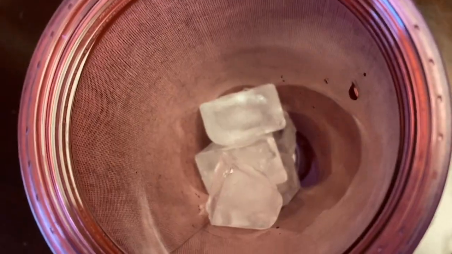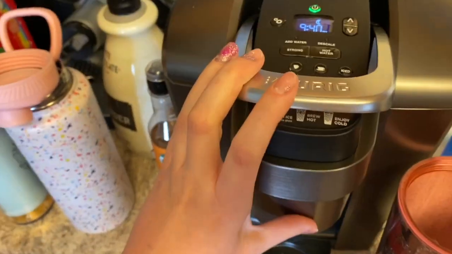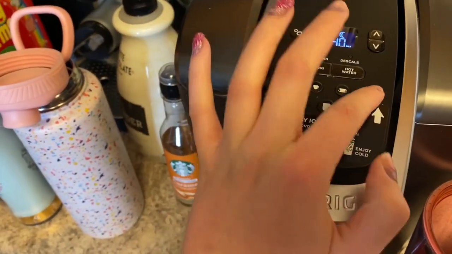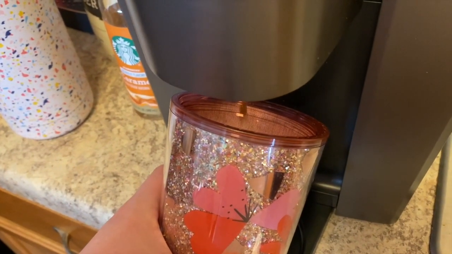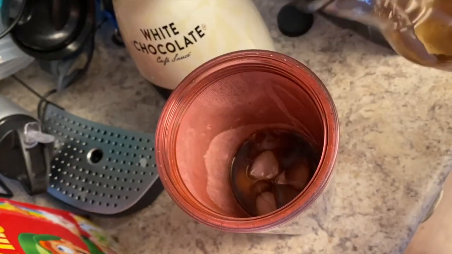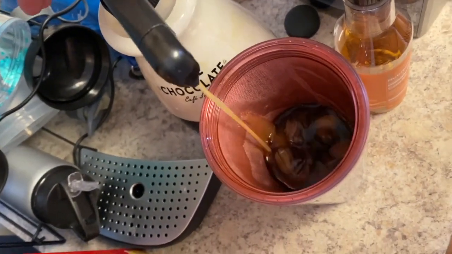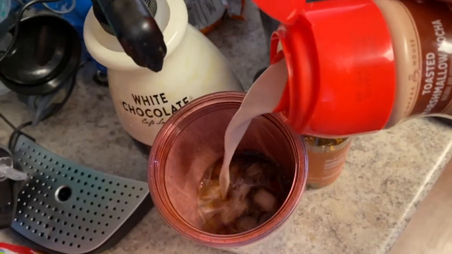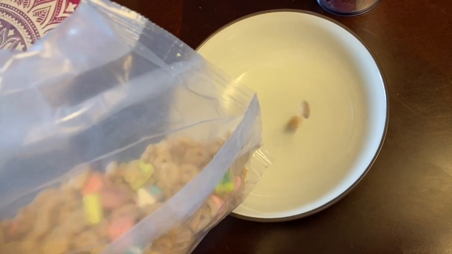Let's make some coffee. Ice, and I always get water all over the place. Caramel, big pump of chocolate and caramel, toasted marshmallow, voila!